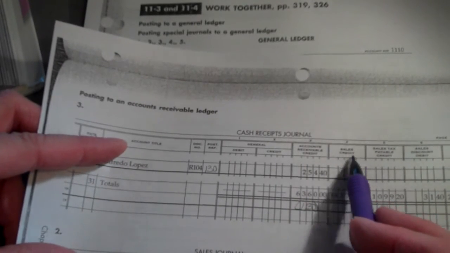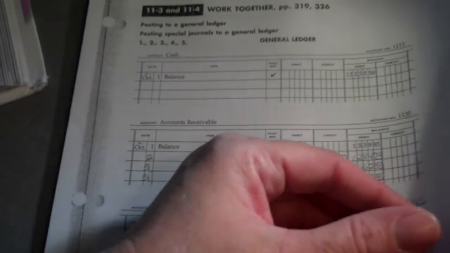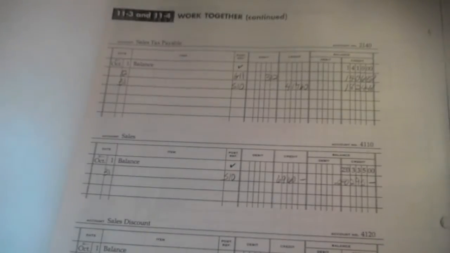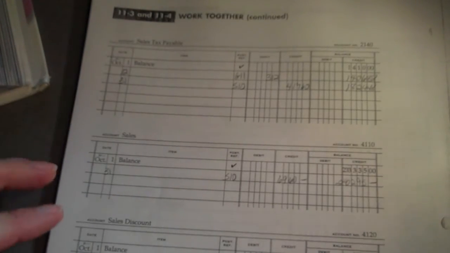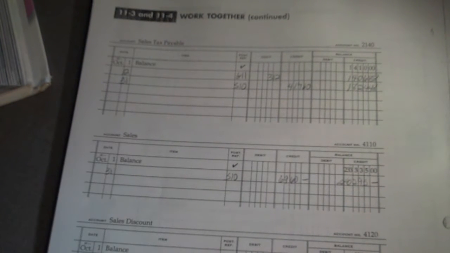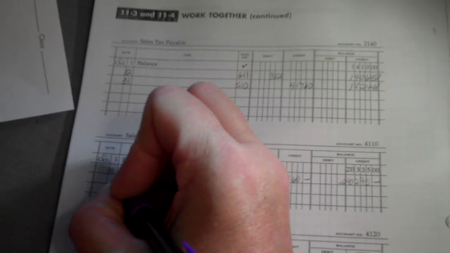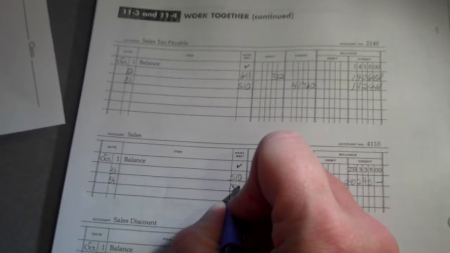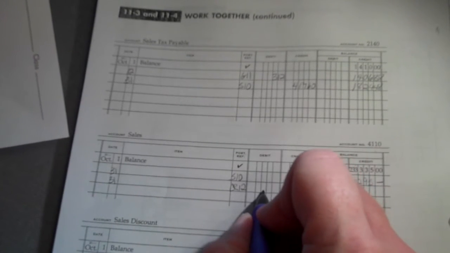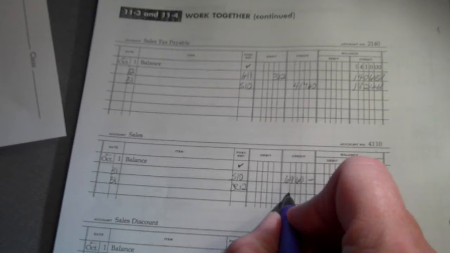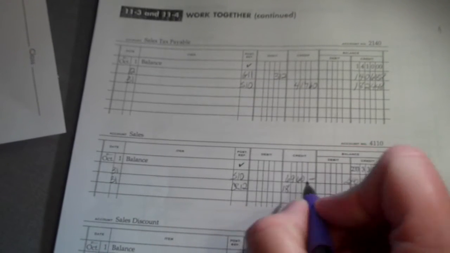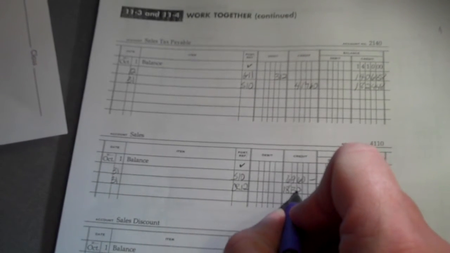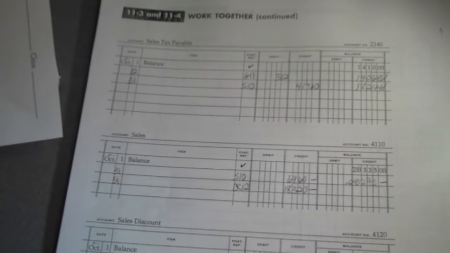Next column is sales credit. So find the sales ledger account on page 262. So this would be on the 31st. This is from Cash Receipts Journal, page 12. This is a credit of $18,320.